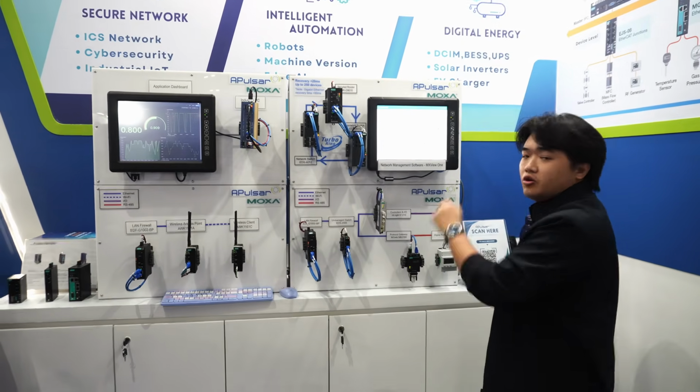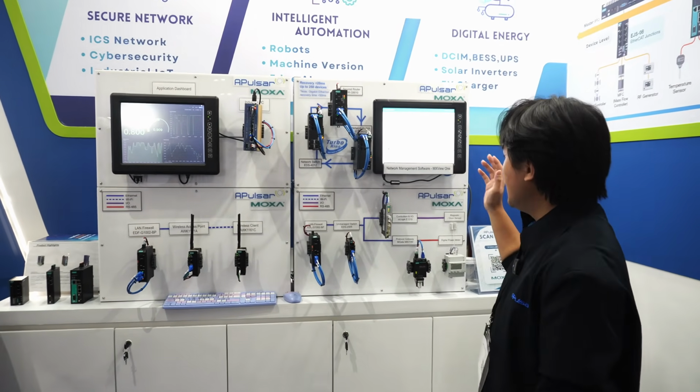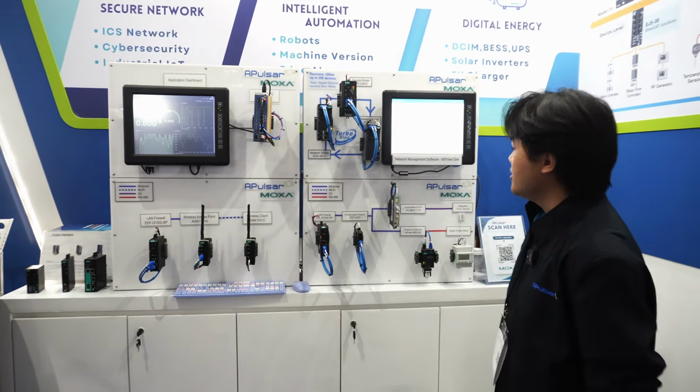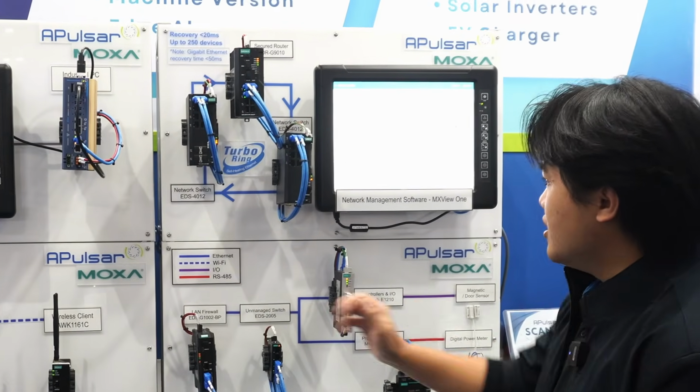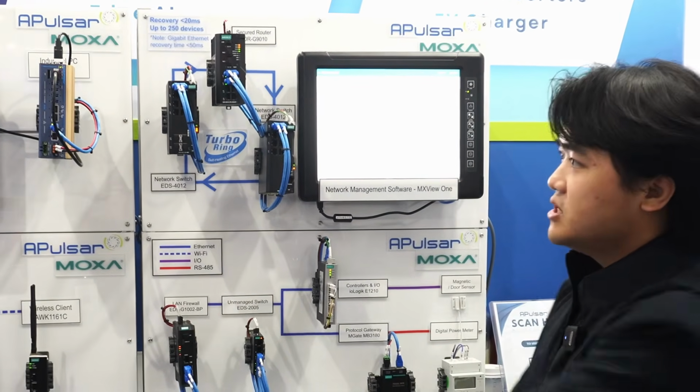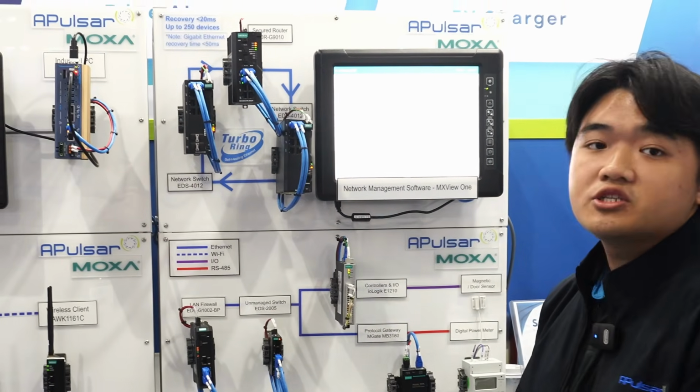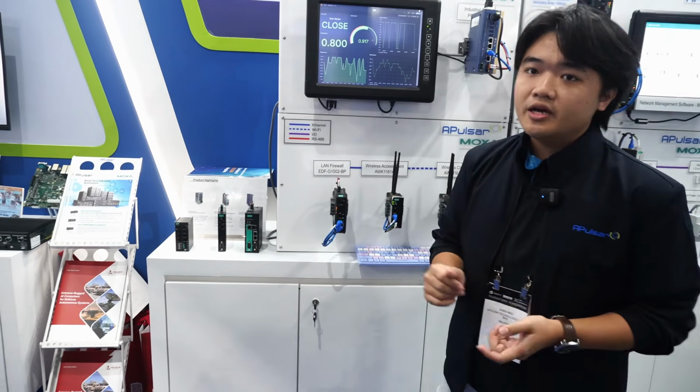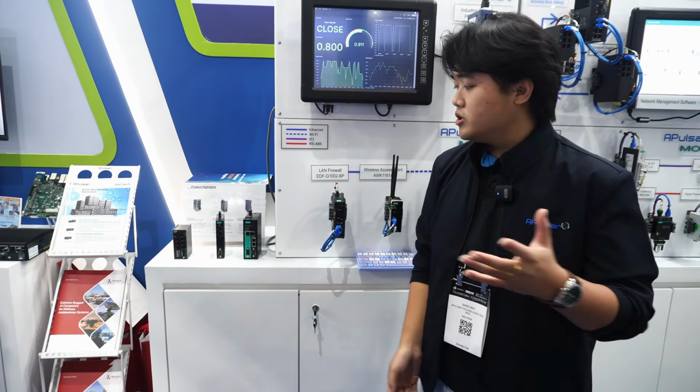The supervisory level monitors your network status. So we are using MxViewOne. MxViewOne is our network management software. So if anything happens in your network, it will show an alert here. Basically this tool is monitoring software. For the SEMICON industry, we are using a lot of SecGem and also Ethernet IP.